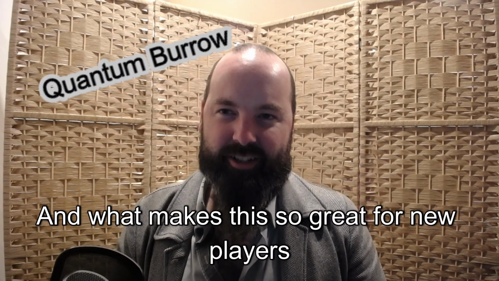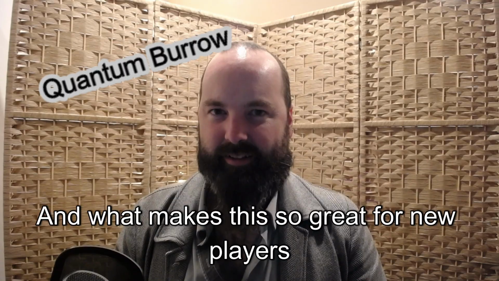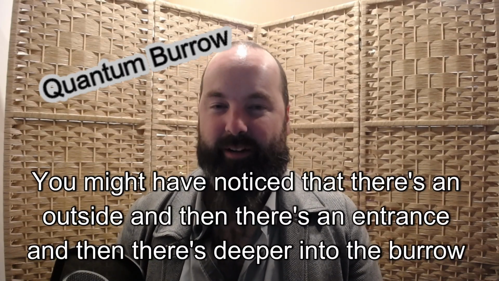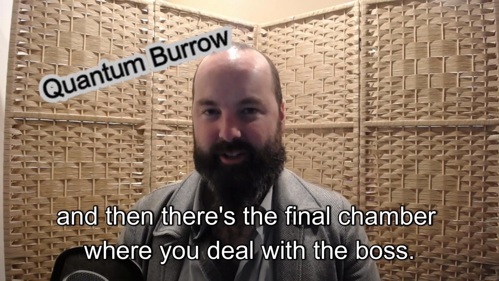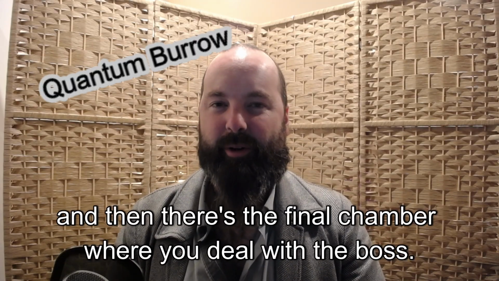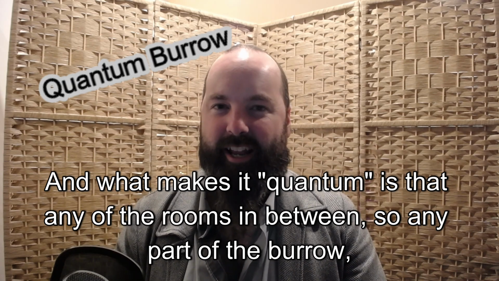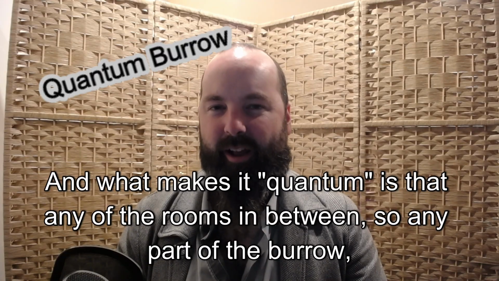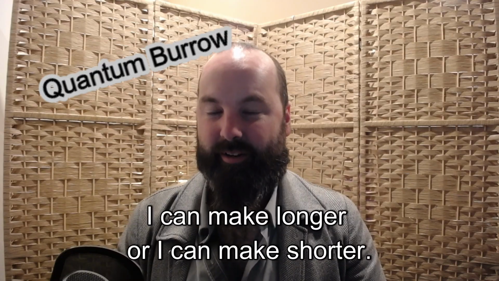And what makes this so great for new players is that it is a burrow. You might have noticed that there's an outside and then there's an entrance and then there's deeper into the burrow and then there's the final chamber where you deal with the boss. What makes it quantum is that any of the rooms in between, so any part of the burrow, I can make longer or I can make shorter.